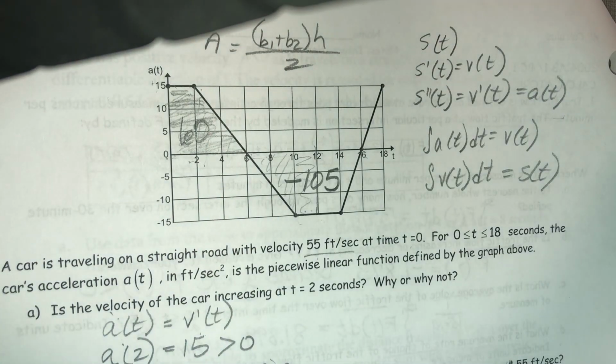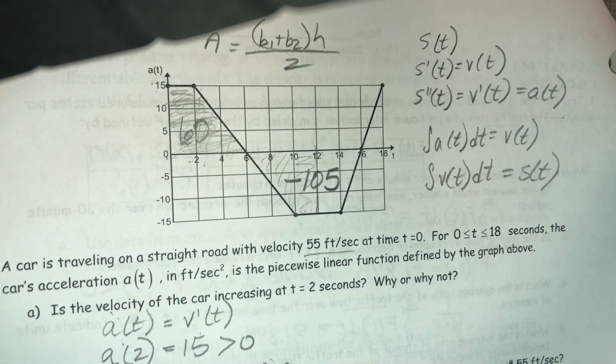So if you don't know that formula for area of a trapezoid, it's definitely required that you know that one on the AP exam, because if you remember, we did areas of trapezoids with Riemann sums too, and they're not going to give that to you. So add it to your note card stack if you're not familiar with it.